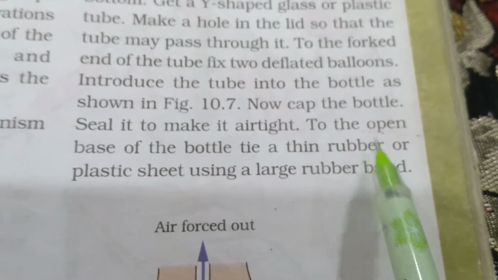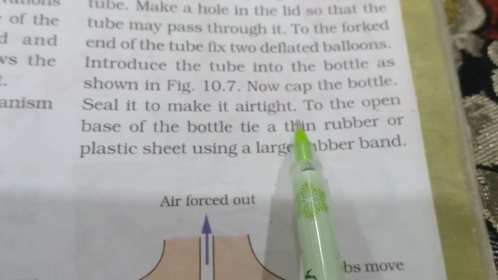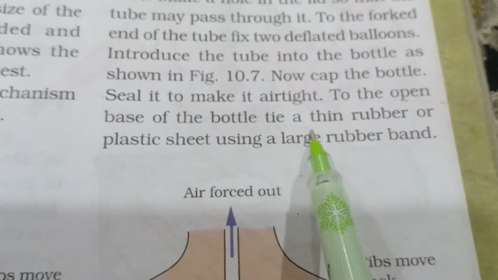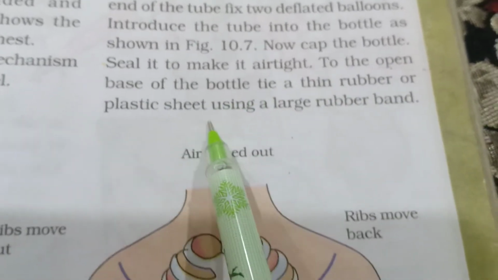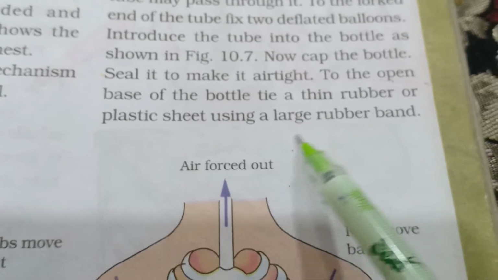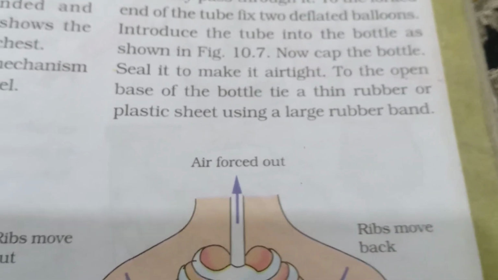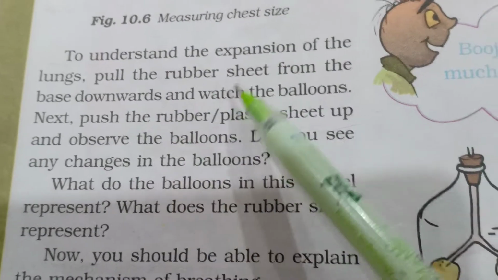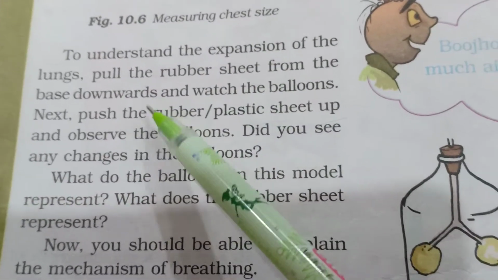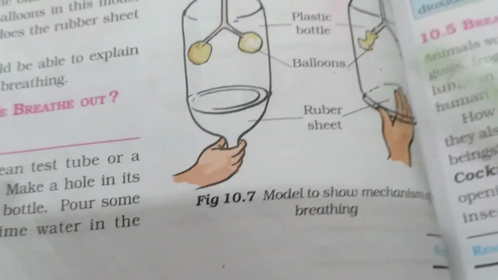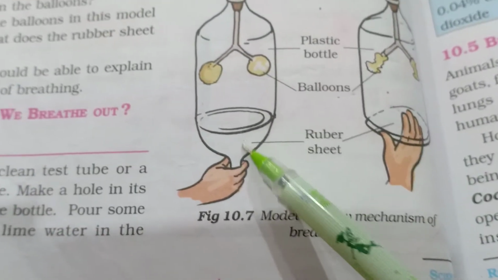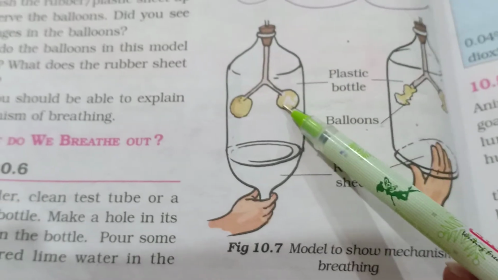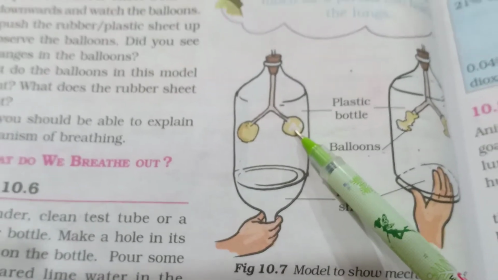Now cap the bottle, seal it to make it airtight. Fine. To the open base of the bottle tie a thin rubber or plastic sheet, as we have seen in figure 10.7, using a large rubber band. And in order to understand the expansion of the lungs, pull the rubber sheet from the base downward. अब lungs कैसे expand करेंगे? हमने ये जो rubber sheet थी, इसको हमने नीचे की तरफ pull किया. जब pull करेंगे तो air का pressure increase हो जाएगा and the balloons will fill.